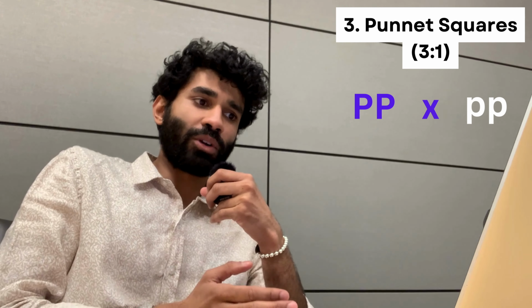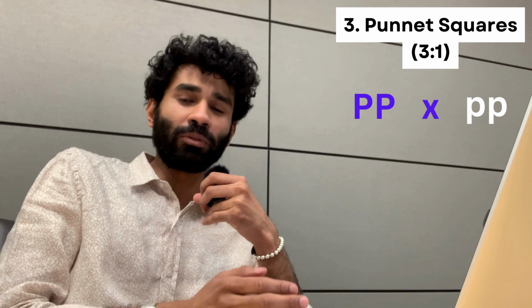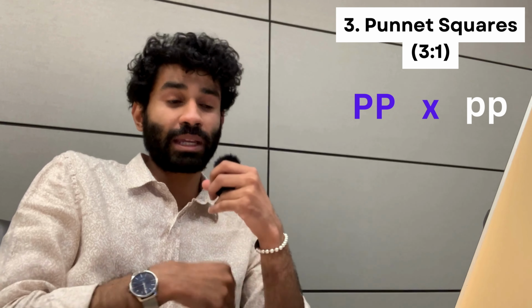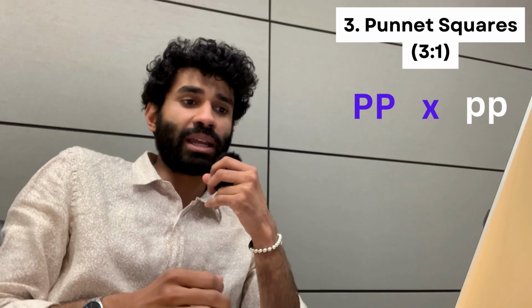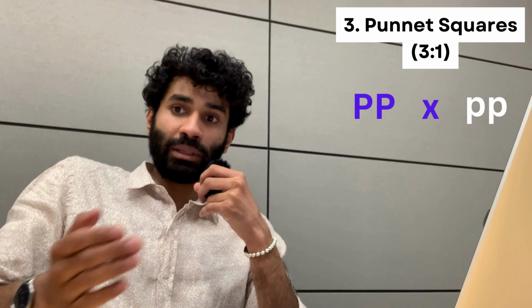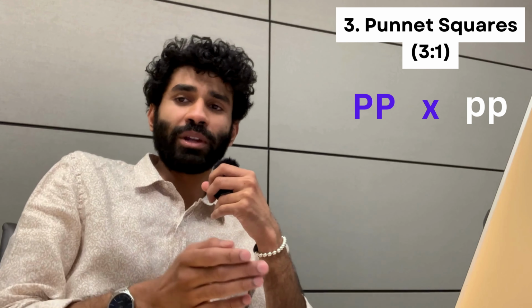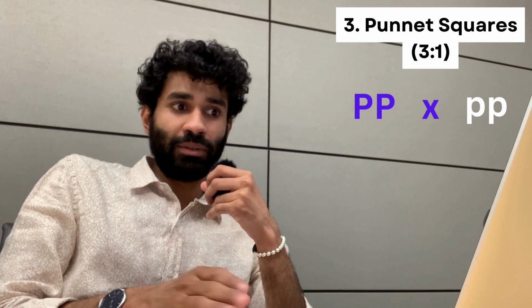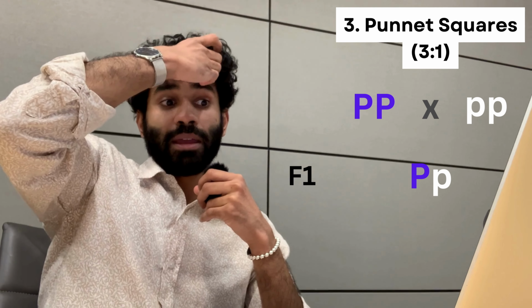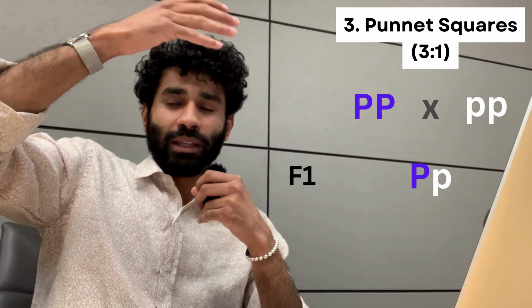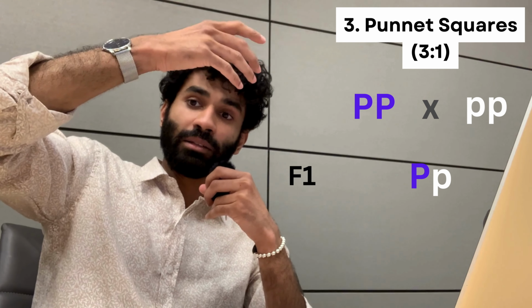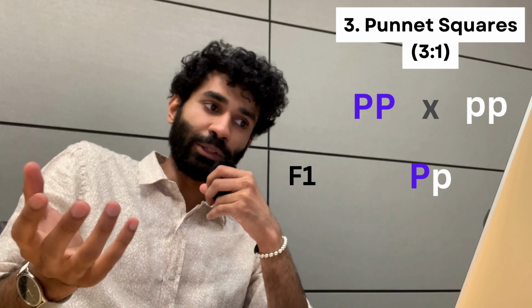So what happens when you cross a homozygous dominant purple flower, capital P capital P, with a homozygous recessive white flower, little p little p? The F1 generation are all big P, little p. They're heterozygous, because one parent can only donate a big P allele, and the other parent can only donate a little p allele.